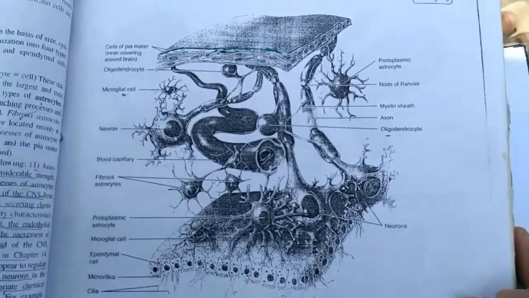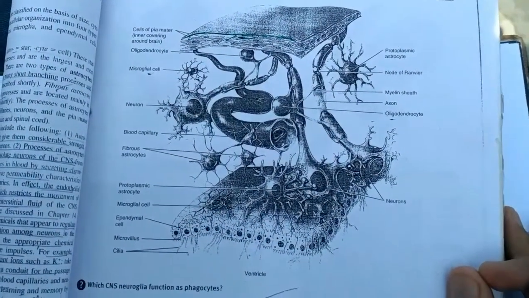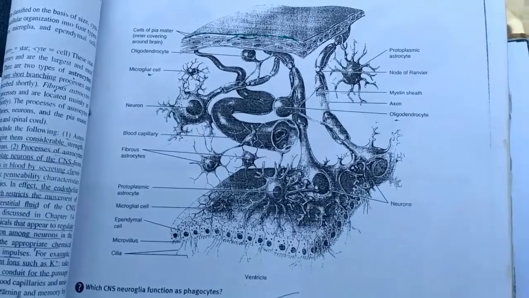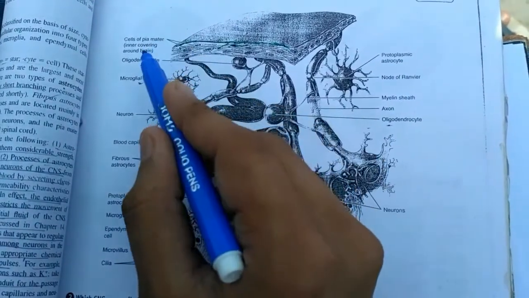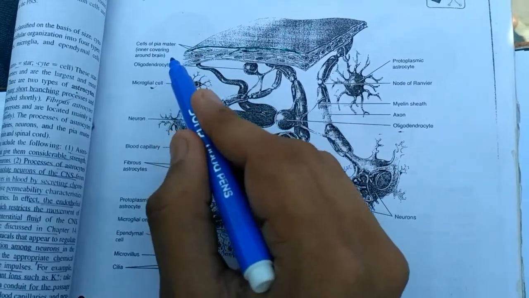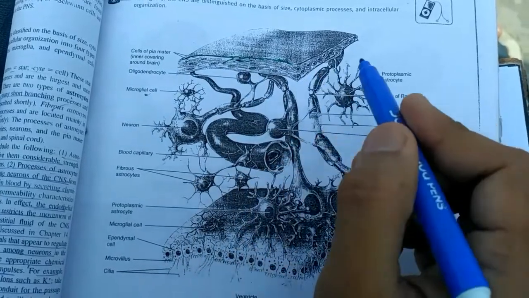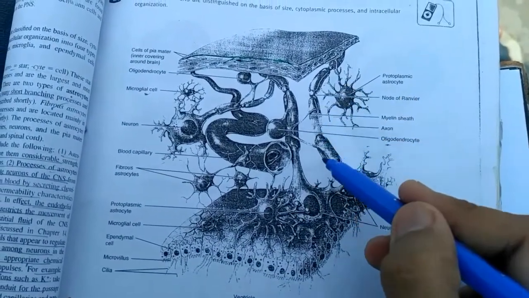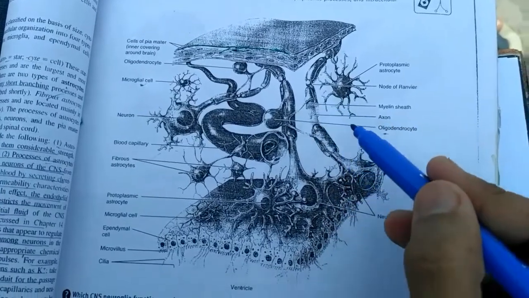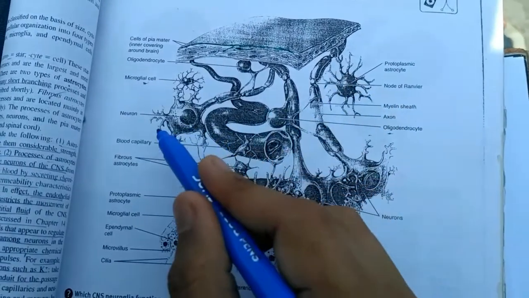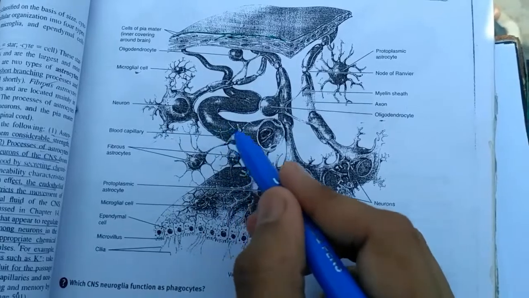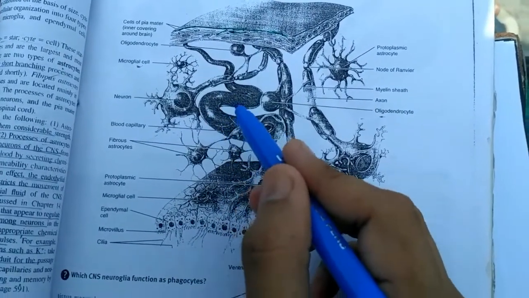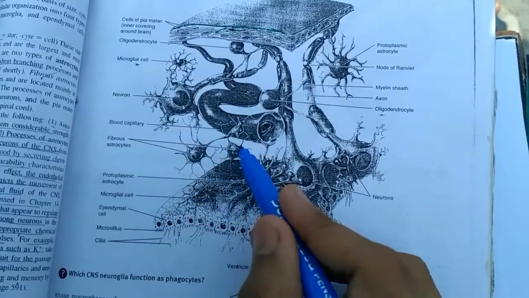Now have a look at this diagram. These are all the packaging cell lines of the neurons. This is the cell of the pia mater, the inner covering around the brain. These are protoplasmic astrocytes. This is a neuron and they are supporting this neuron. Blood capillaries maintain their flow by the astrocytes and oligodendrocytes. These are fibrous astrocytes.